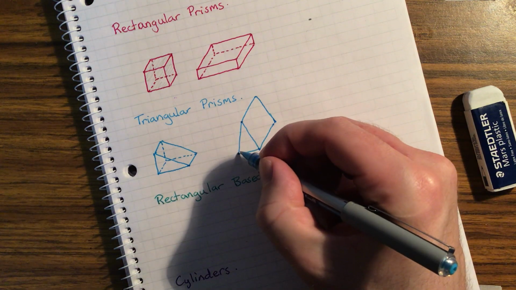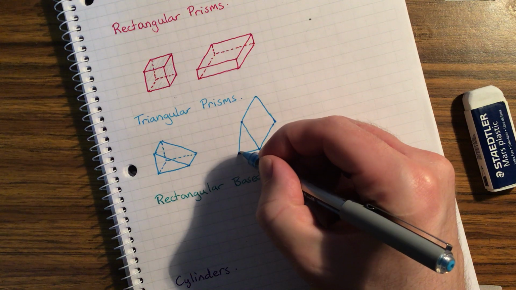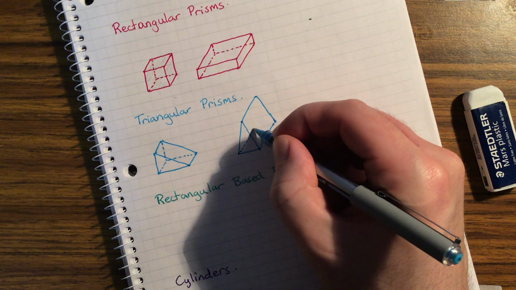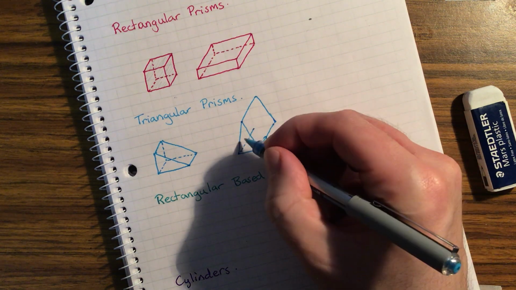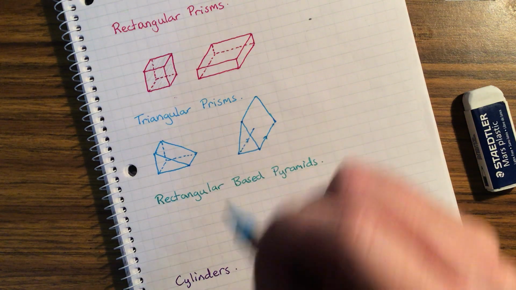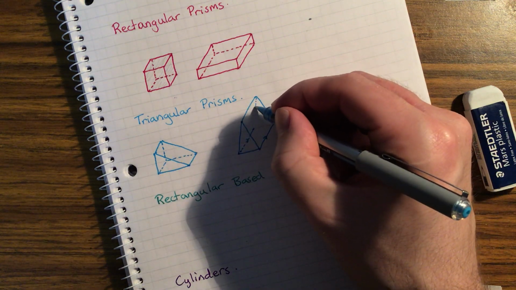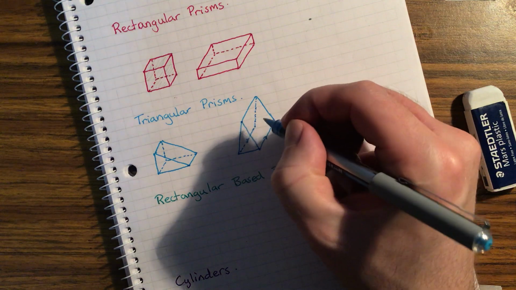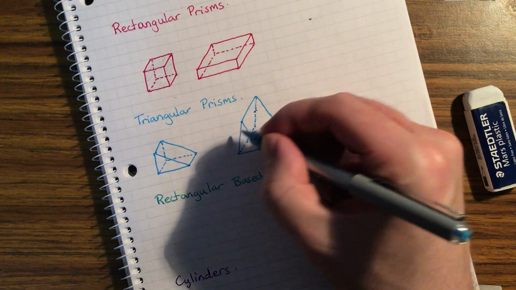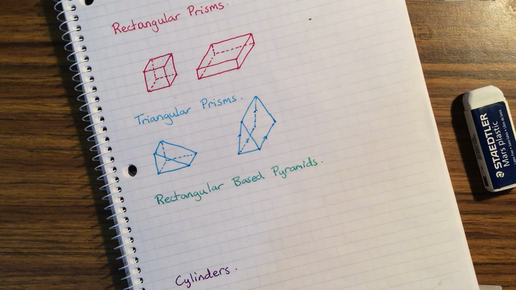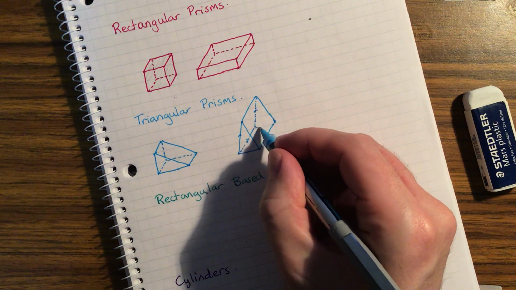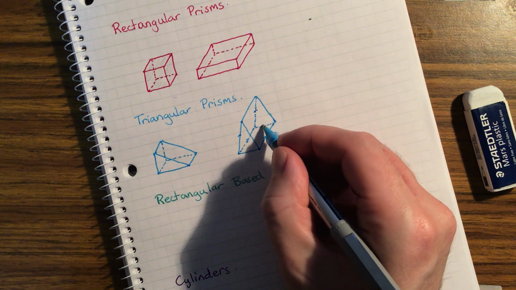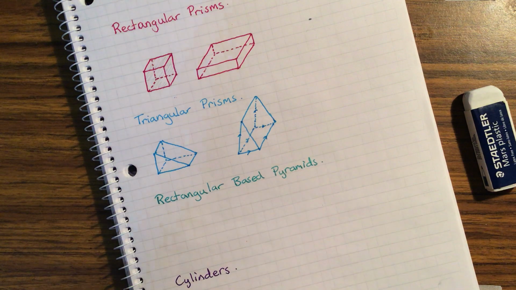Now to draw my hidden edges in dashed lines, I'm going to draw a dashed line that's parallel to this line. Those 2 are parallel. Then I'm going to draw another dashed line here. That dashed line is parallel to this one right here. And then I draw another dashed line right here, and that one is parallel to this one right here.